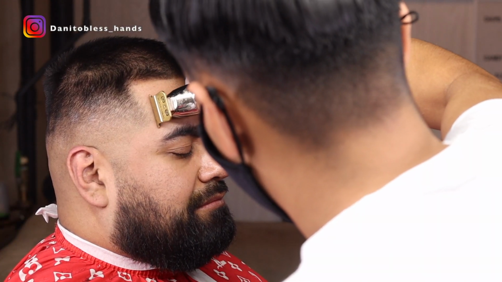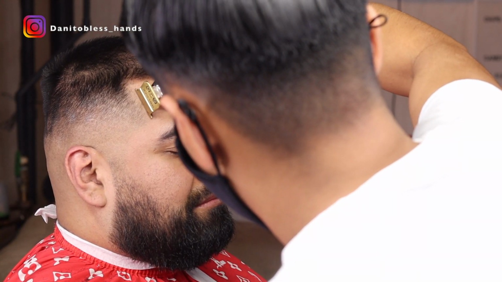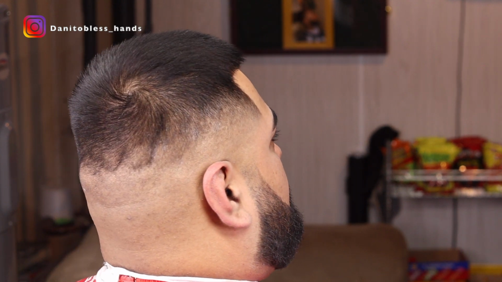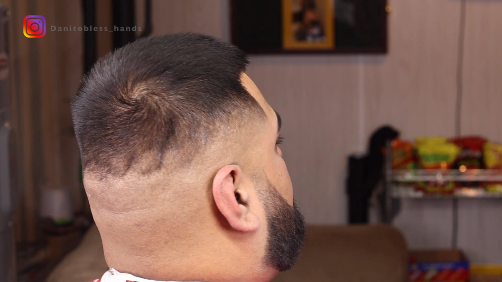Alright, so when we're lining up the high fade, we have no C cup, so we're just lining up the boxes. Alright, so this is how the high fade came out, and with the high fade we keep everything high, and we have no C cup, we just got the boxes. Alright, so I'm going to quickly show the low fade, mid fade, and high fade back to back, just so you guys can see the difference.